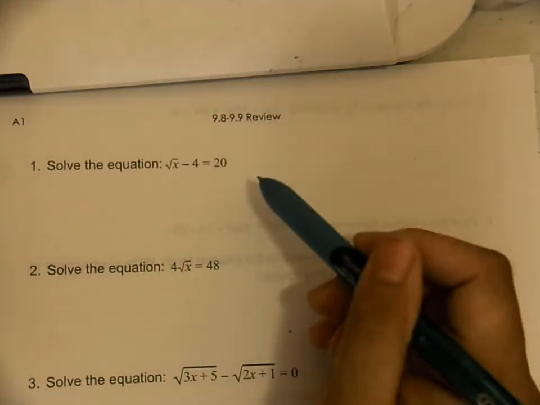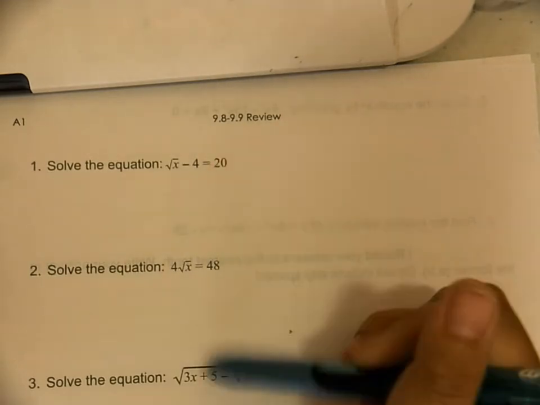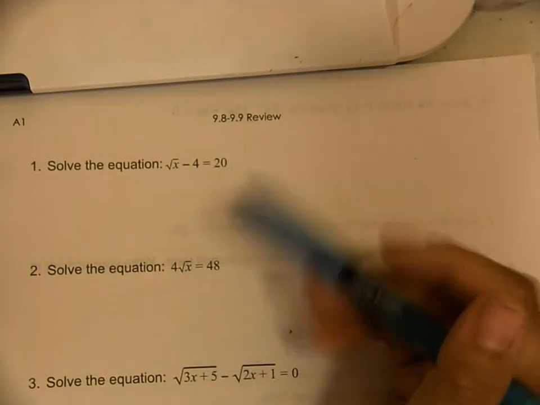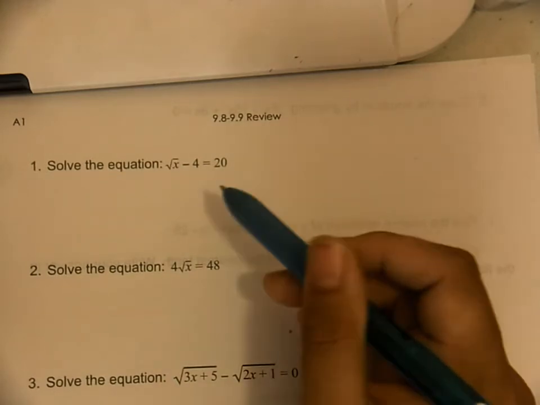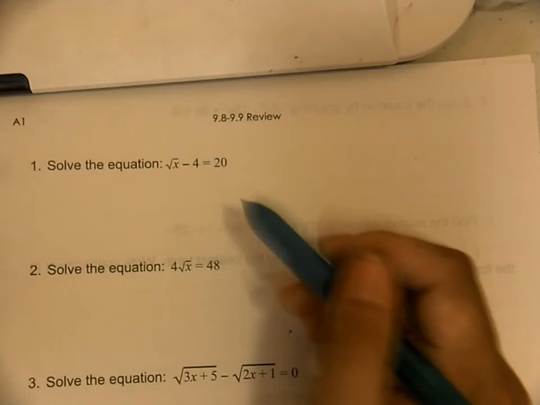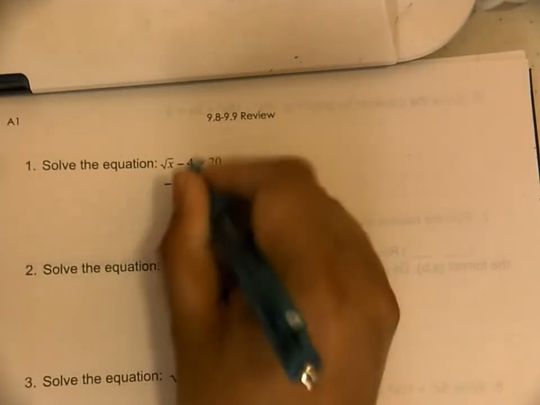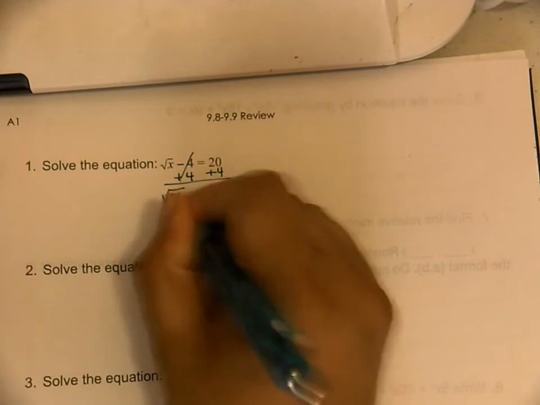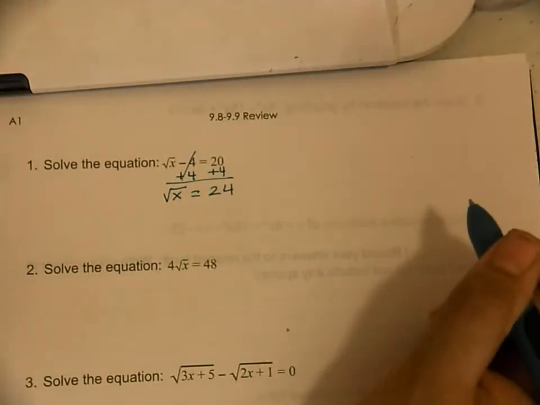Square root of x minus 4 is outside of the radical and then equals 20. So these first four problems are all solving radicals where we do the same steps that we practiced in class, where we start by isolating the radical. So we are going to add 4 to both sides here because we're trying to get the square root of x all by itself. So now we have square root of x equals 24.